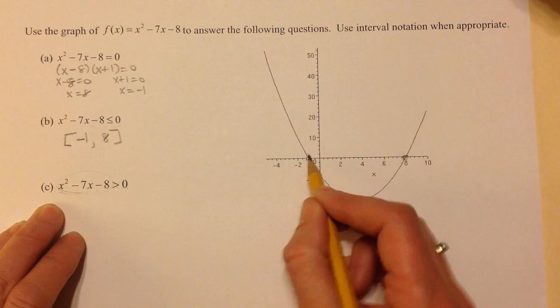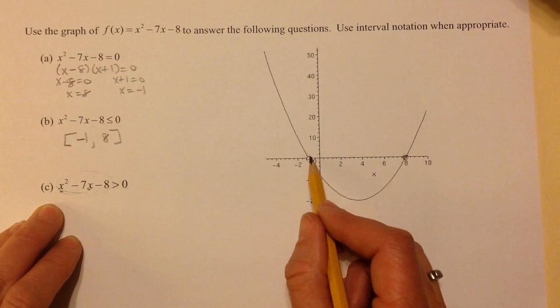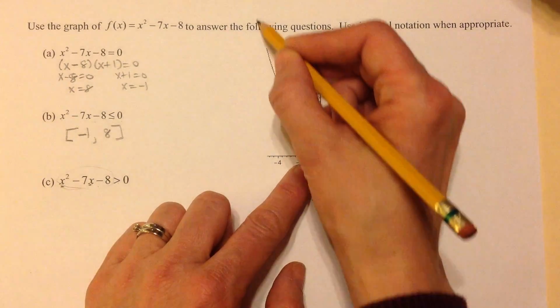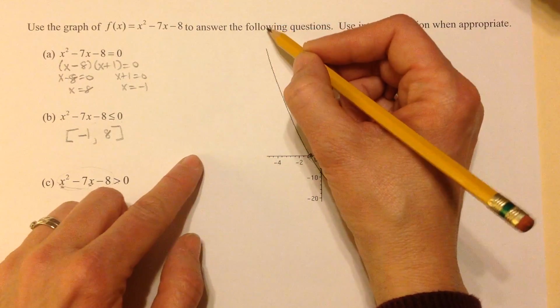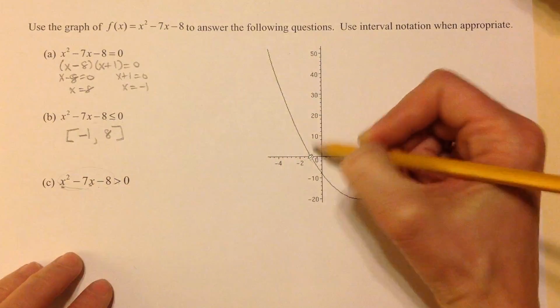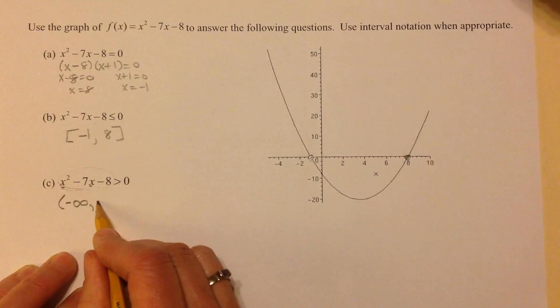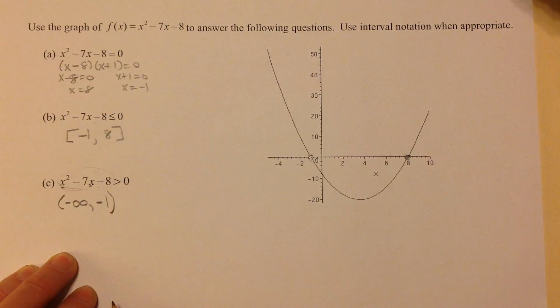Now, how do we represent all of the x's where that happens? In this first region, because this graph keeps going and going, the x's go all the way to -infinity. So from -infinity up to -1. -infinity always gets a parenthesis. -1, because there's no equal to, will also get a parenthesis.